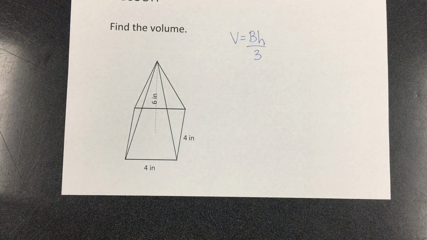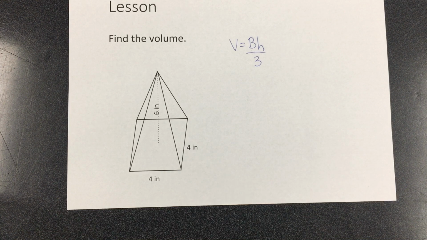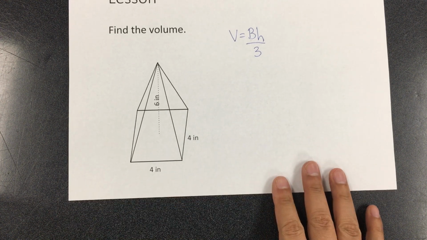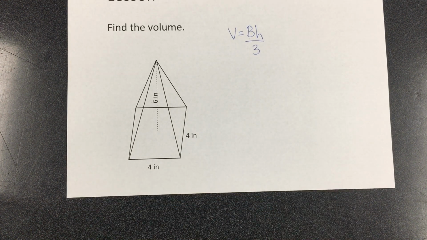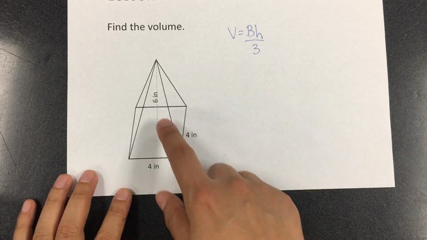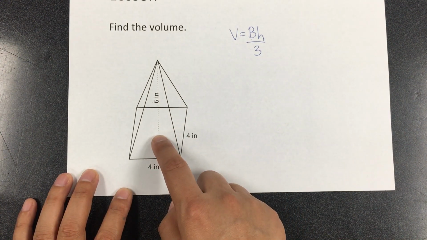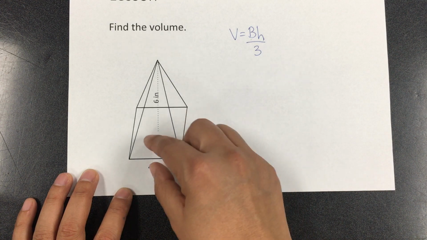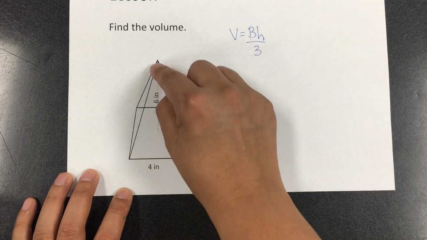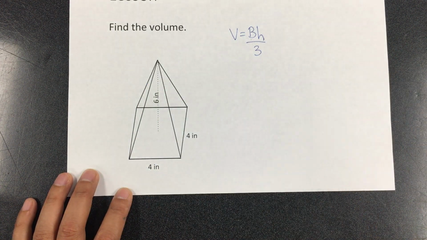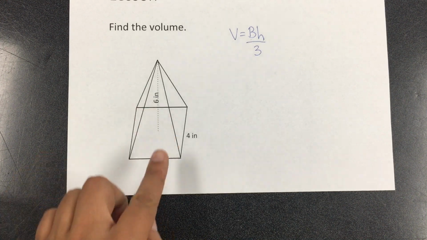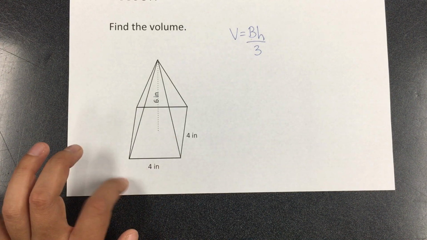There are several videos on YouTube which demonstrate how the volume of a pyramid compares to a prism that has the same base and the same height, just like the ones we saw at the beginning of this lesson.